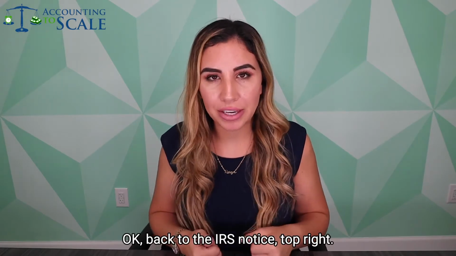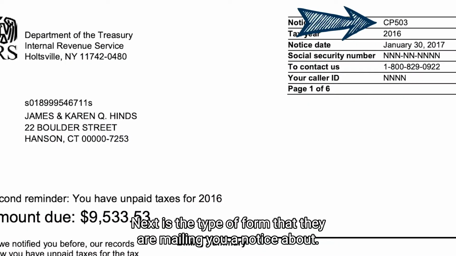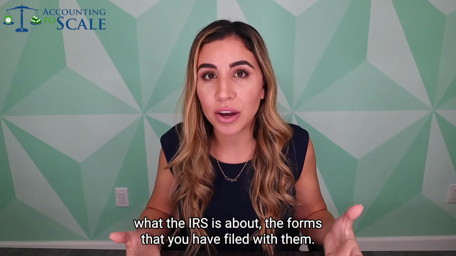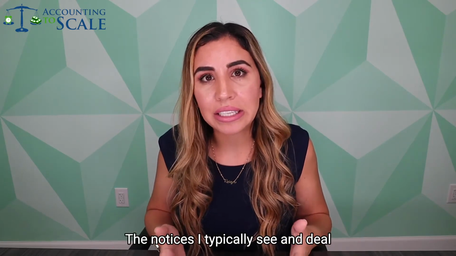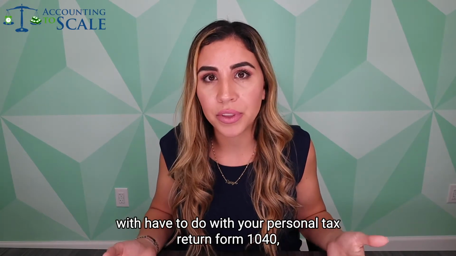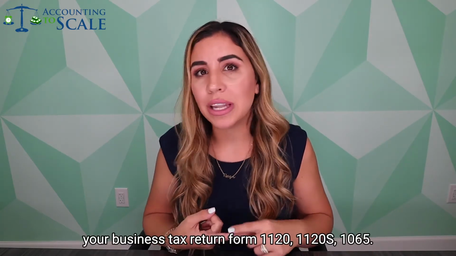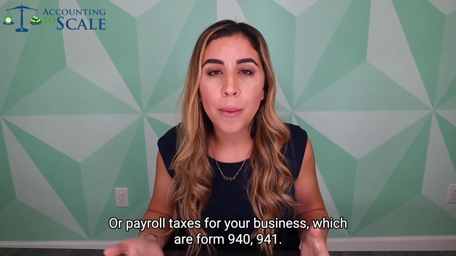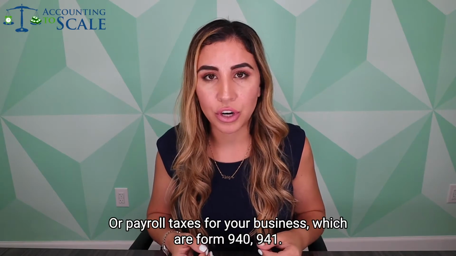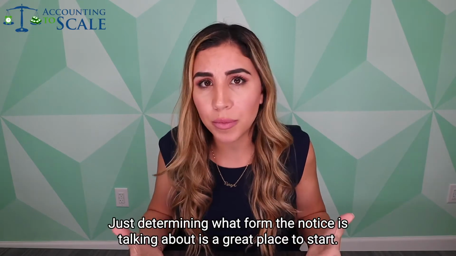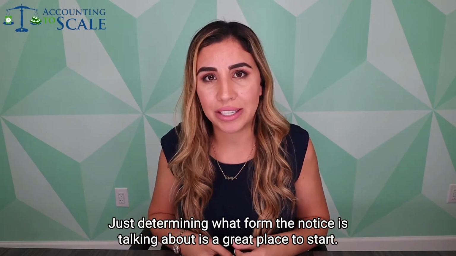Okay, back to the IRS notice, top right. Next is the type of form that they are mailing you a notice about. Remember, everything with the IRS is about the forms that you have filed with them. The notices I typically see and deal with have to do with your personal tax return, Form 1040, your business tax return, Form 1120, 1120S, 1065, or payroll taxes for your business, which are Form 940, Form 941. Just determining what form the notice is talking about is a great place to start.